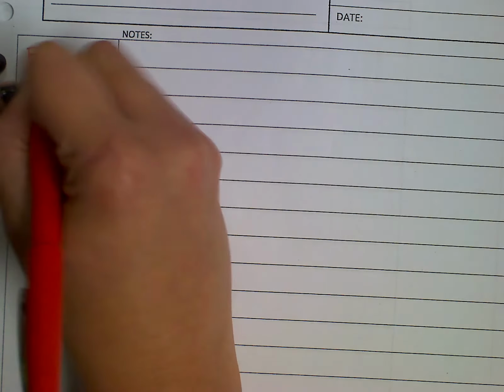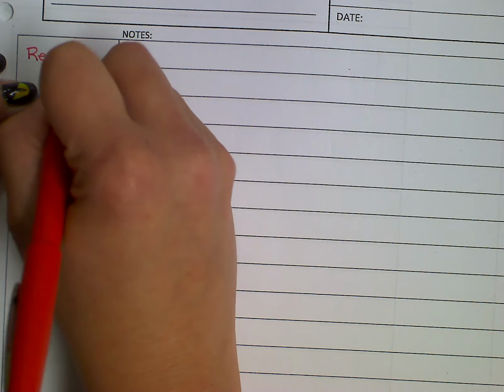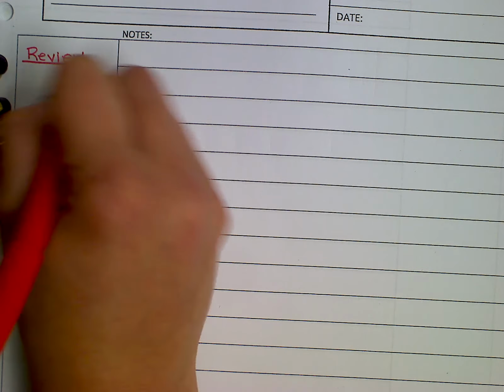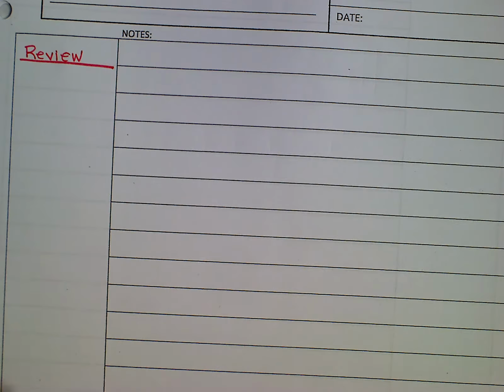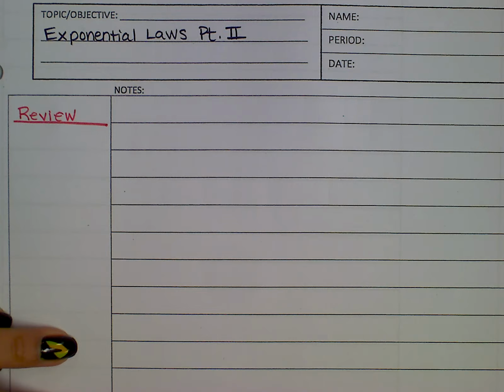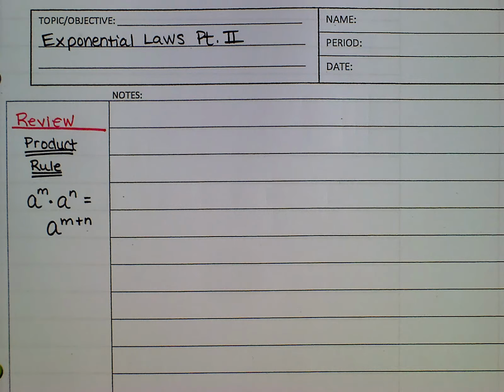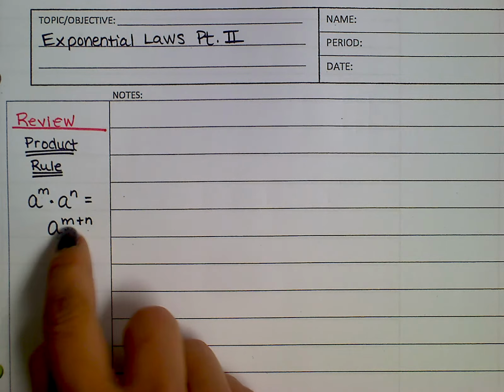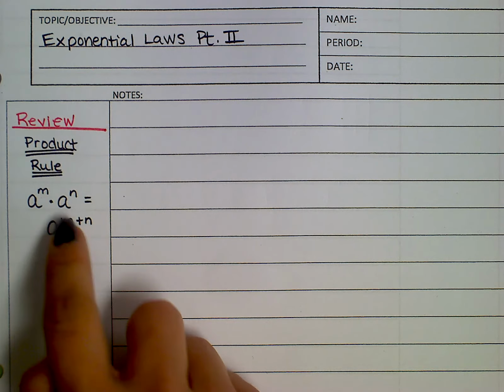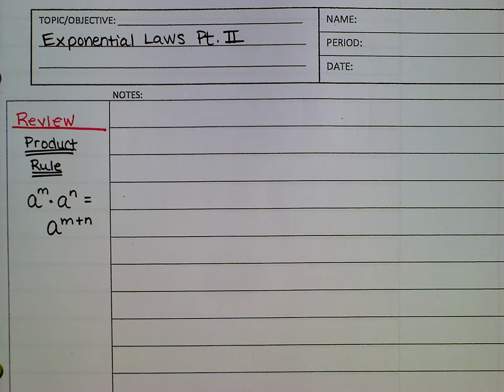Have a review from last time. So the first rule that we had gone over last time was the product rule. And the product rule states that a to the power of m times a to the power of n is equivalent to a to the power of m plus n. If they're being multiplied and they have the same base, we add the exponents.